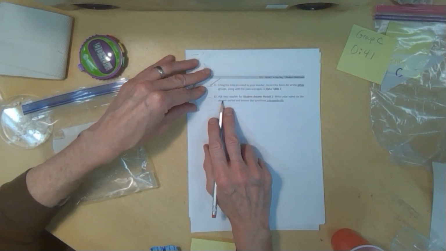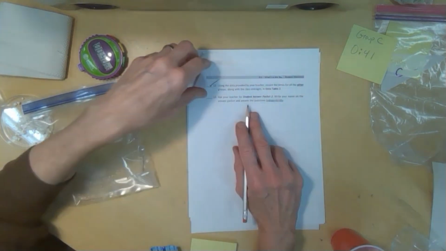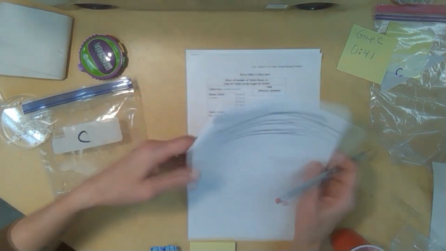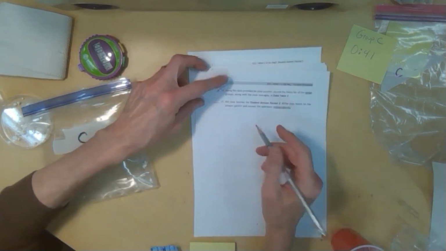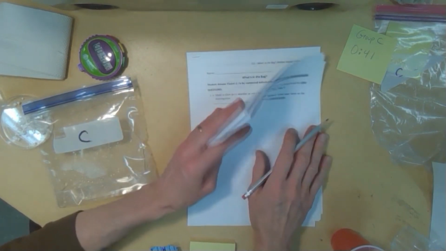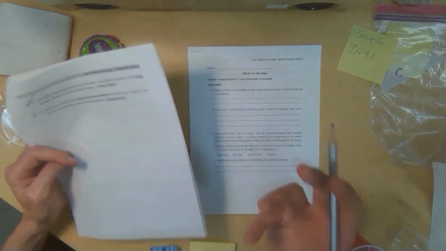13. Ask your teacher for student answer packet 2. Write your name on the answer packet and answer the questions independently. Again, to make this move smoothly, I'm probably going to have already given it to you, and you just don't use it until you need it. So what does that mean? Now when I say, okay, take out student answer packet 2 and answer that.